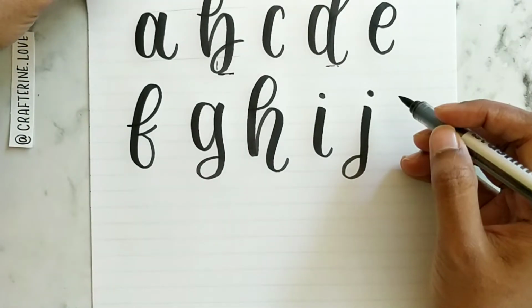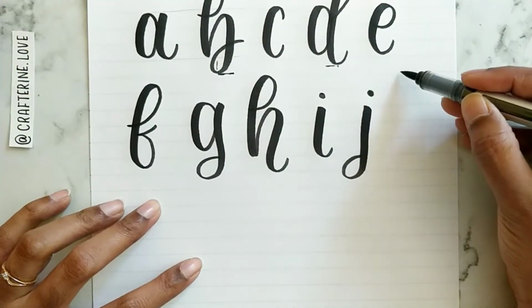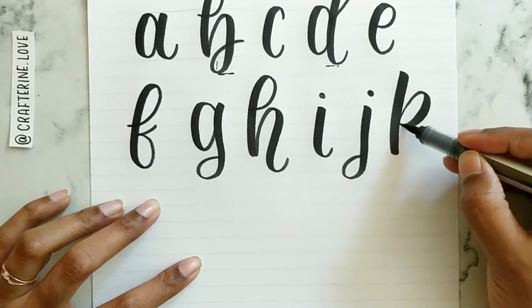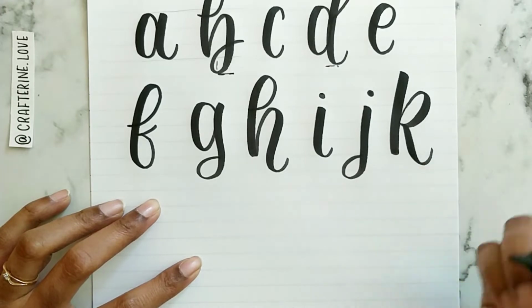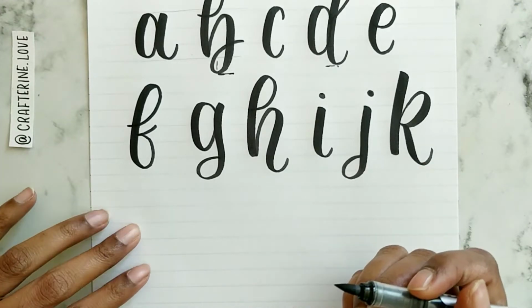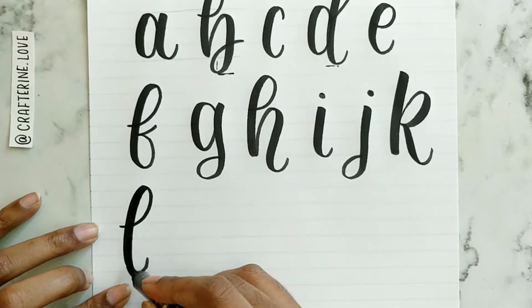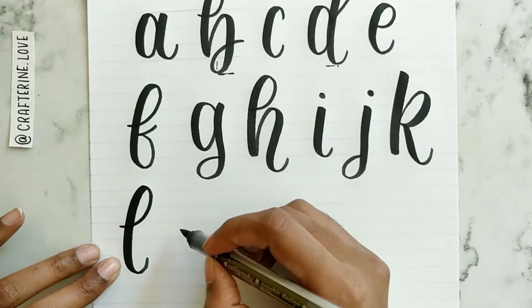Okay. And for the K, I usually like to bounce this part. Can be bounced this way. And for the L, again, the L can be bounced, this portion can be bounced.